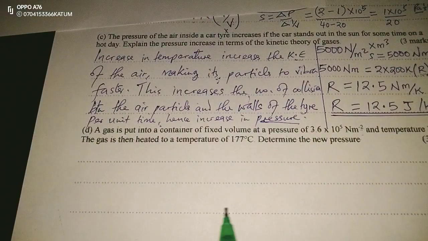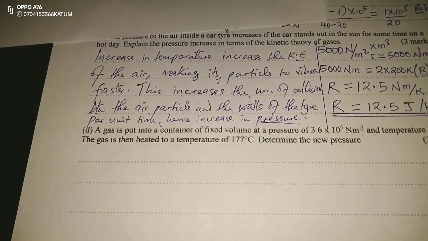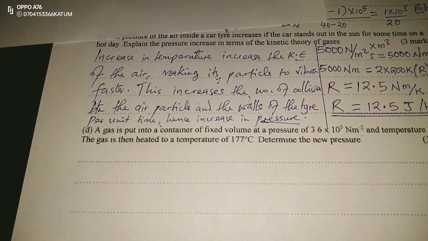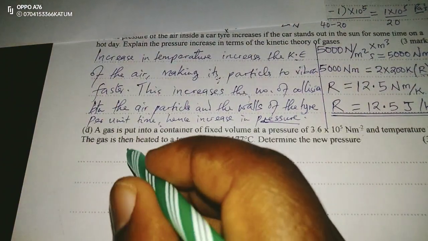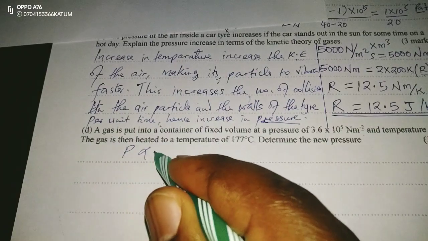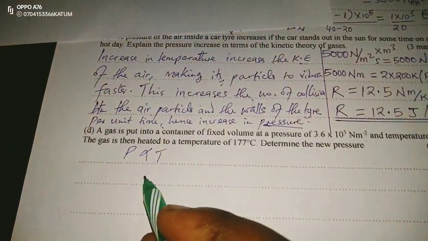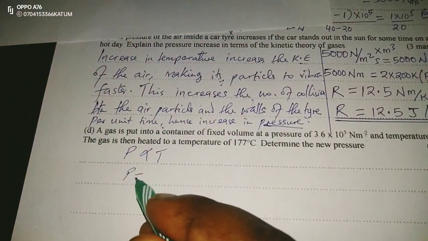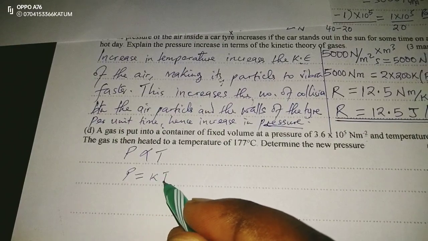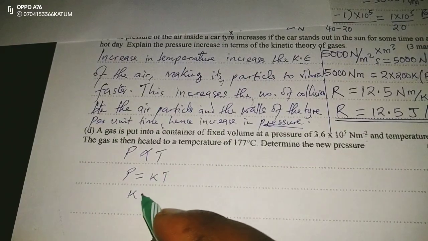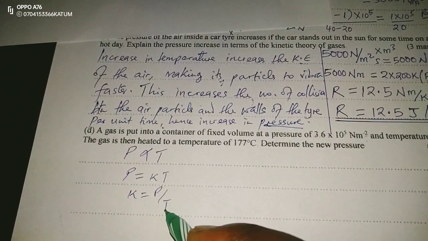Determine the new pressure. If the pressure is changing due to change in temperature, we are supposed to know that this is the pressure law, and we say that the pressure is directly proportional to temperature. So that means pressure equals a constant times temperature. So a constant is given by pressure out of temperature.